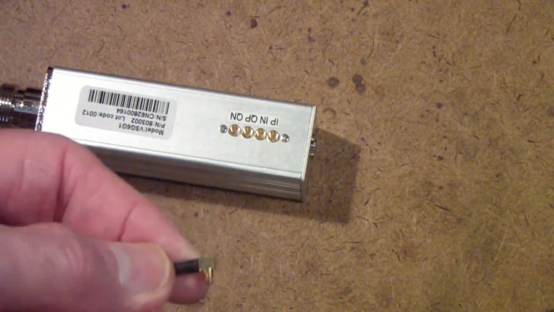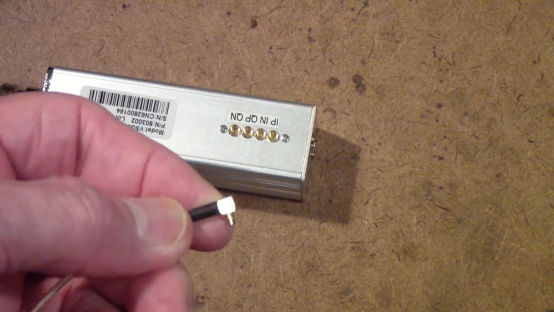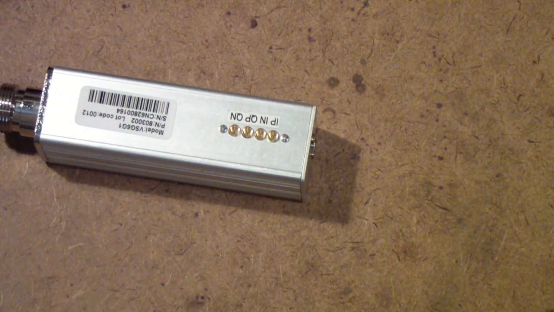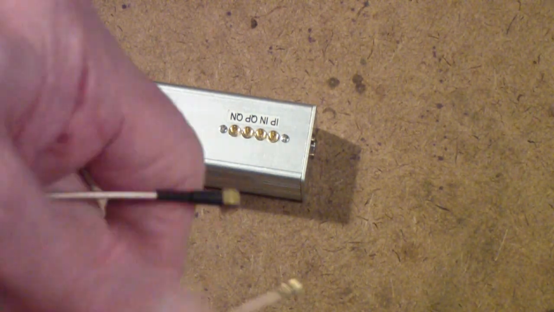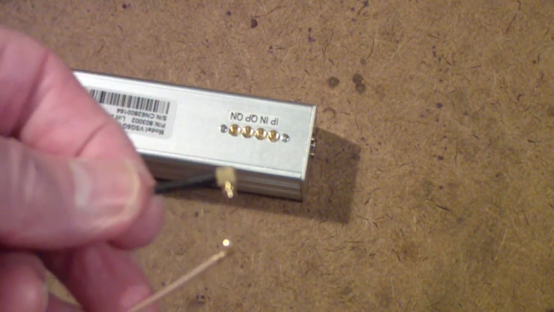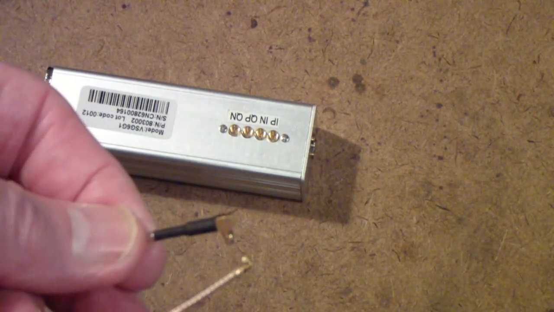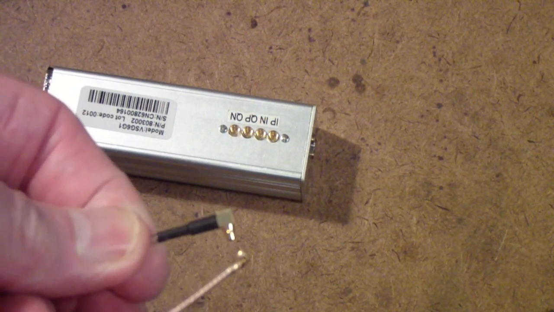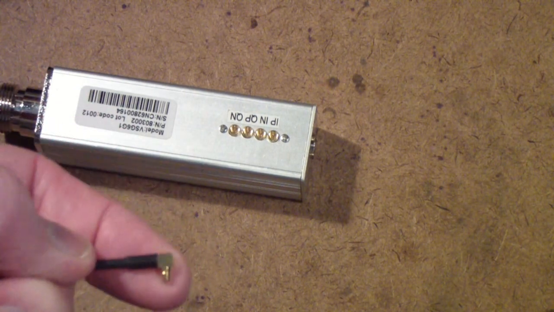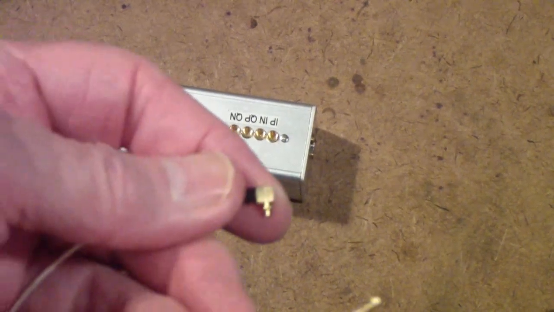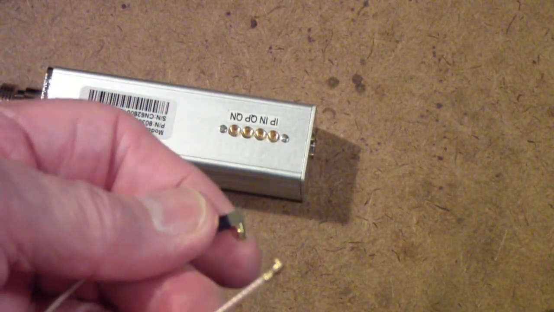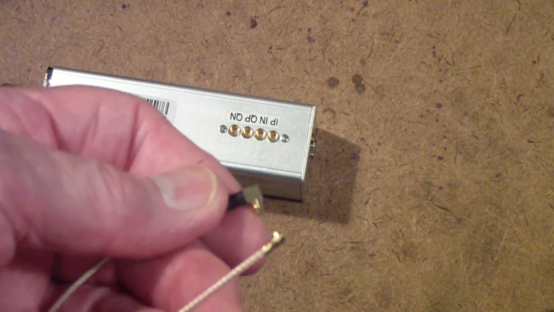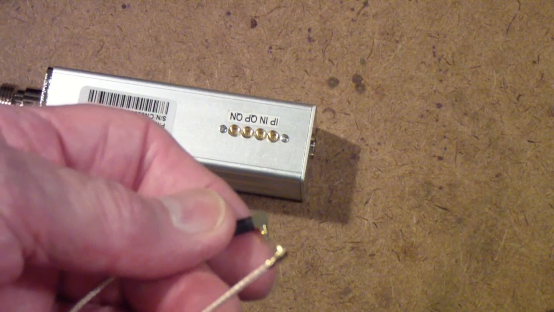This is an MMCX connector. Notice that it looks like a little more robust version of the, let's compare the two here. Notice that one is a little more robust and therefore takes a little more space than the other. These I have found to be more reliable than these, especially if you mate and remove them more than a couple of times.